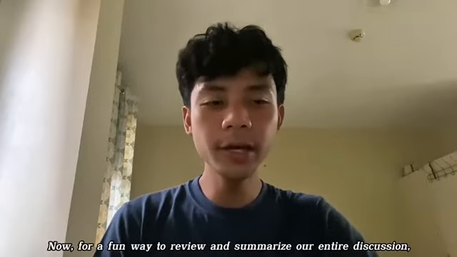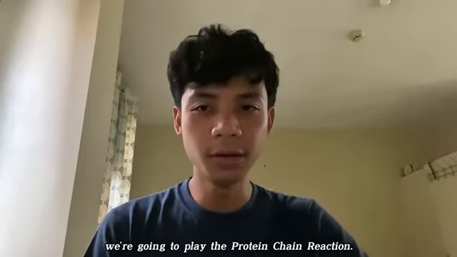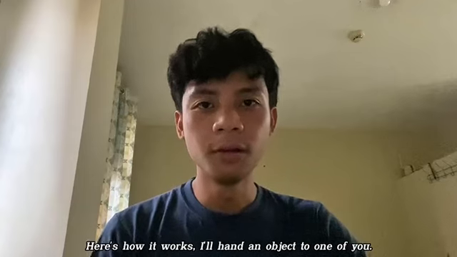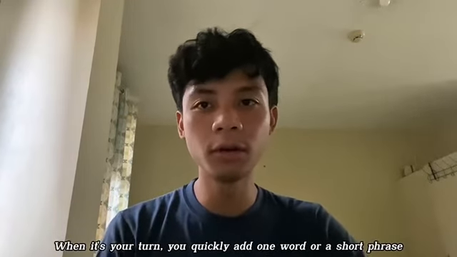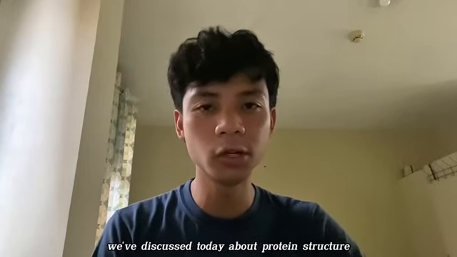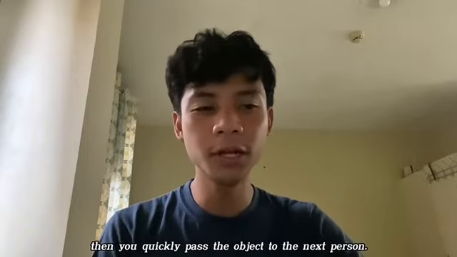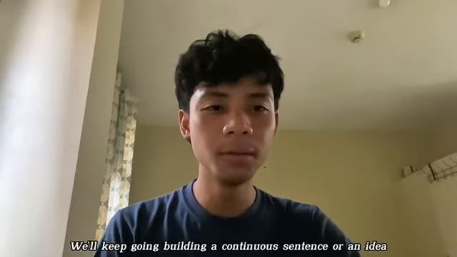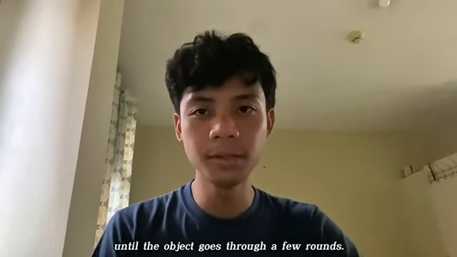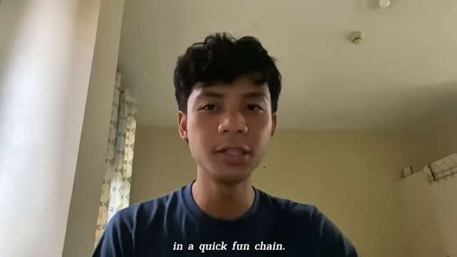Now, for a fun way to review and summarize our entire discussion, we're going to play the protein chain reaction. Here's how it works. I'll hand an object to one of you. When it's your turn, you quickly add one word or a short phrase that summarizes something important we've discussed today about protein structure, folding, or its consequences. Then you quickly pass the object to the next person. We'll keep going, building a continuous sentence or an idea until the object goes through a few rounds. The goal is to see how much we can collectively summarize in a quick, fun chain.